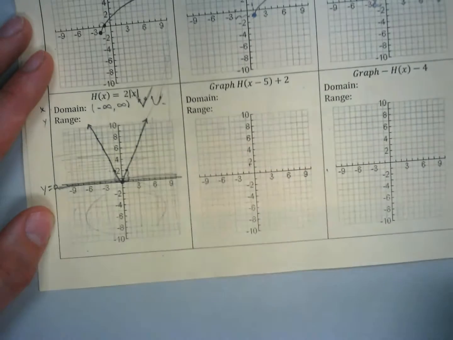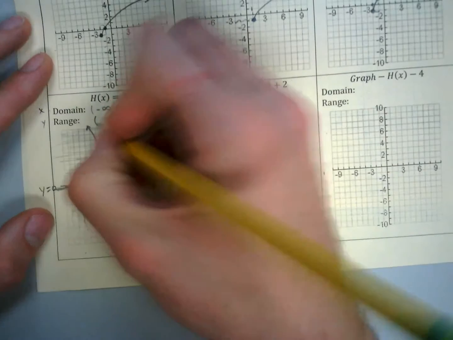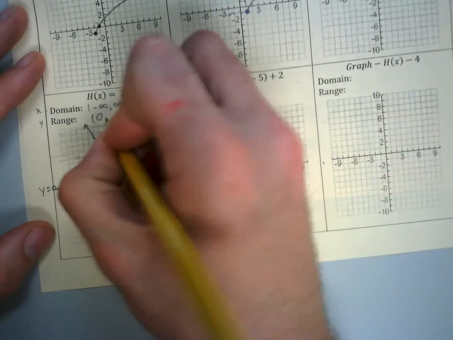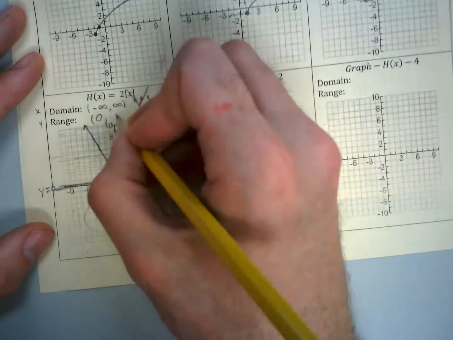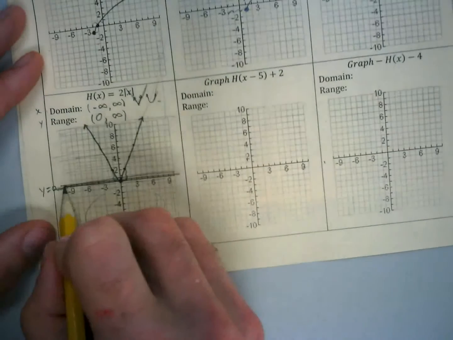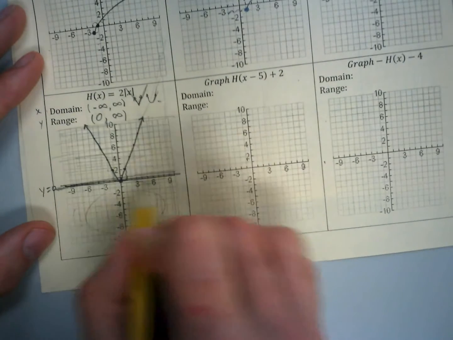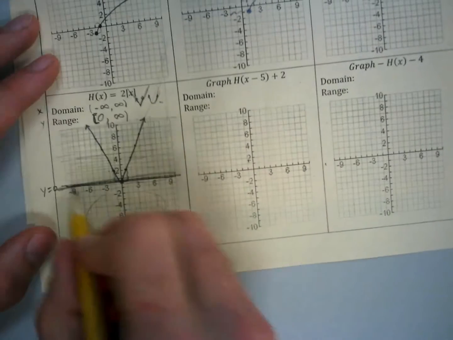Anything below here, it doesn't hit the graph. The graph doesn't even go down here. So the smallest value that is in the range, 0. The largest value, infinity. Now remember, when we have a defined value for a domain and range, we use a bracket instead of a parentheses, because I could actually draw a line through 0.